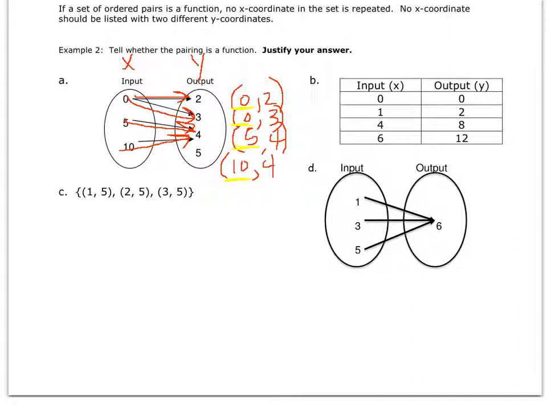Notice that right here, there's two x coordinates that are exactly the same. So in this case, this example would not be a function because of those x coordinates.